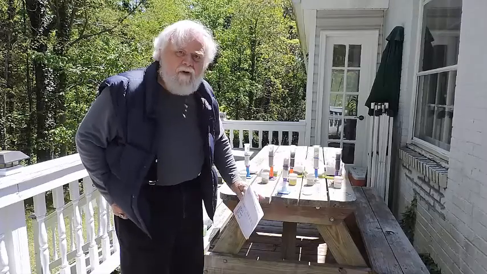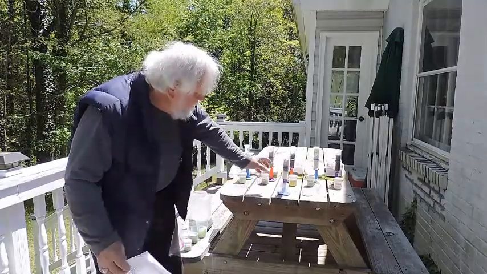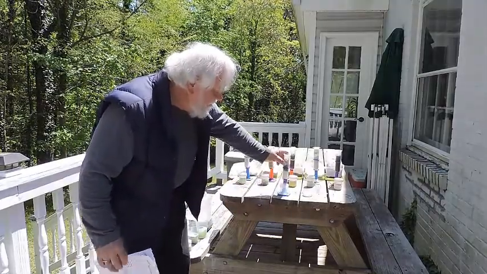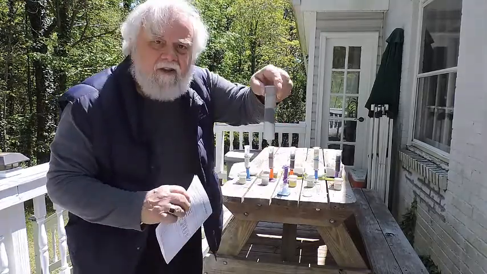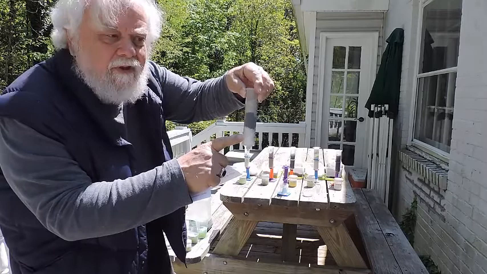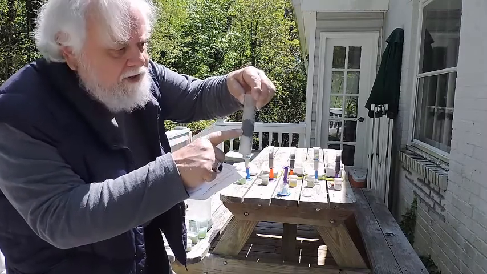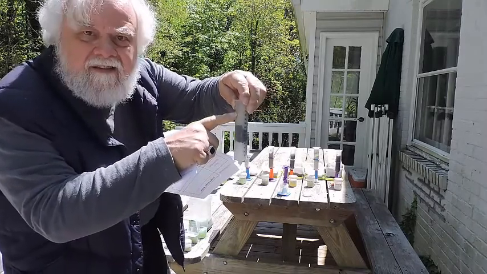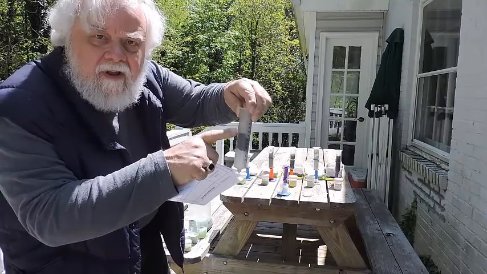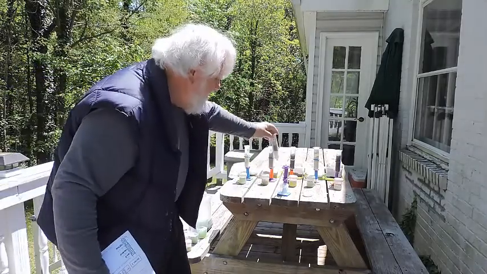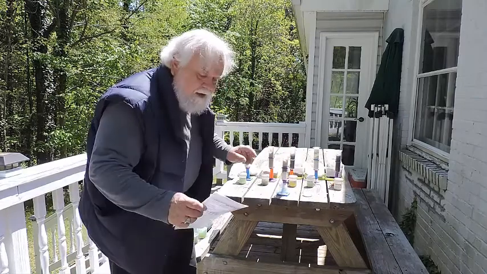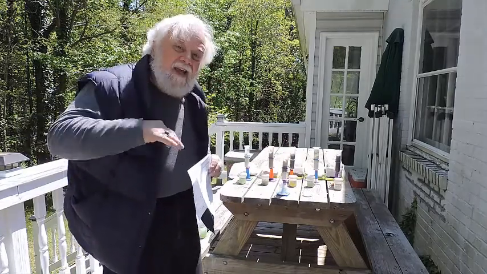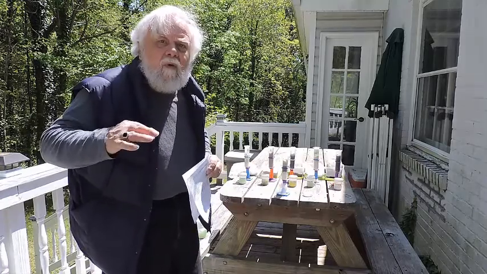I've put together my own filter design here. And if you look carefully, I'm going to take this out and hold it up closer so you can see what I've designed. I've designed it so it has cotton in the bottom third, carbon in the middle third, and I decided on sand in the upper third. So I've got three of these things together, and I want to see if they do better than any of them individually.